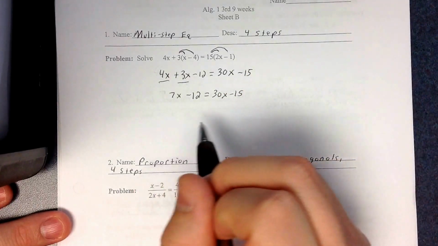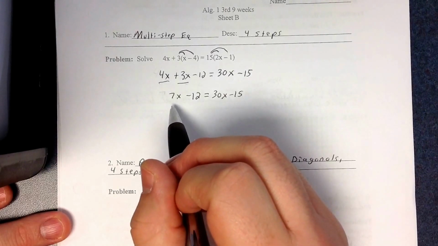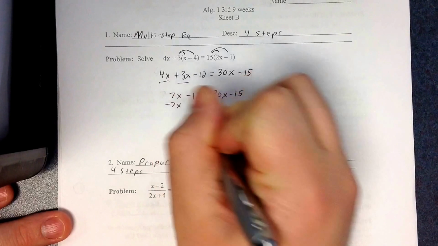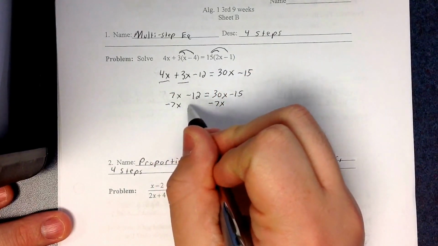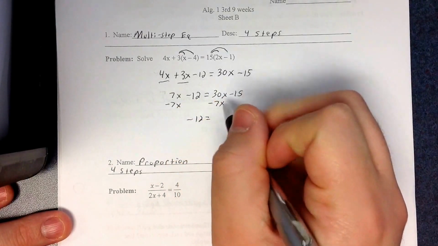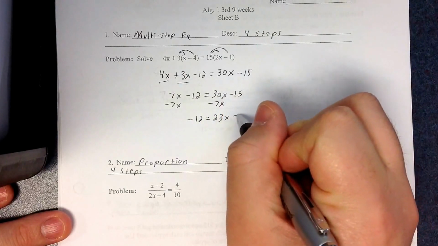Then I want to get the variables on one side. Again, I like to pick on the smaller variable, which would be the 7x. Since it's a positive 7x, we're going to subtract 7x from both sides. So I bring down the negative 12. 30x minus 7x is 23x. Bring down the negative 15.